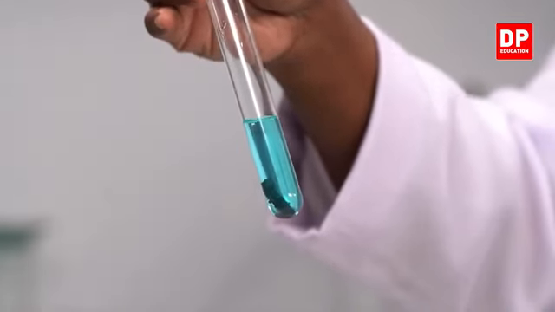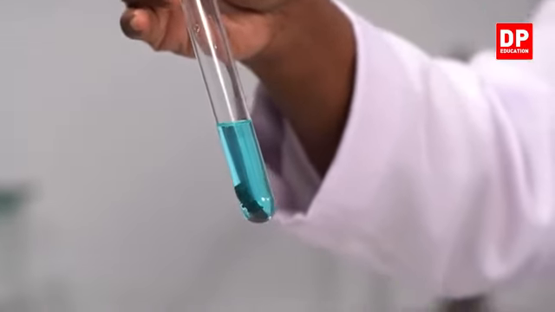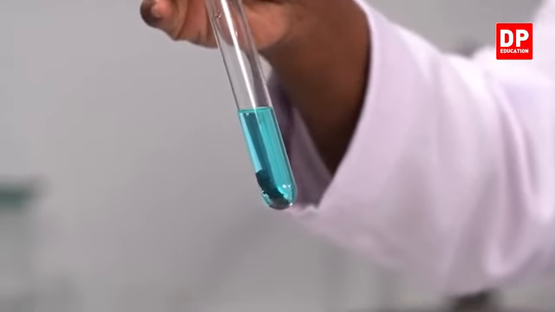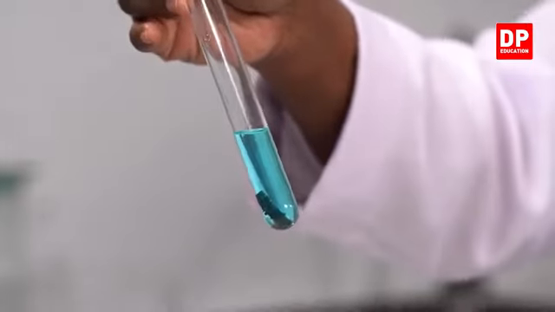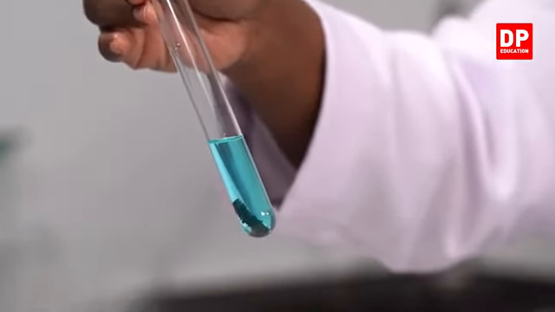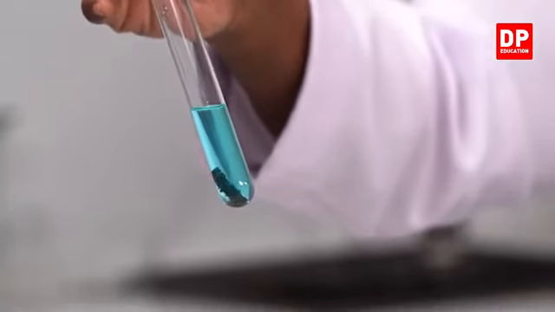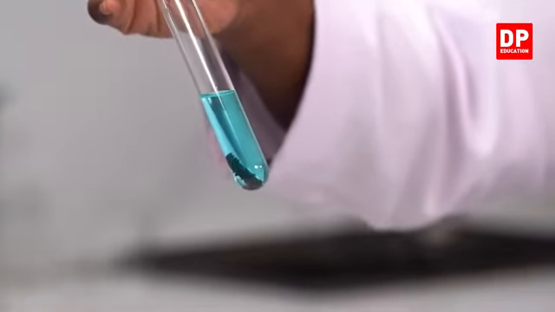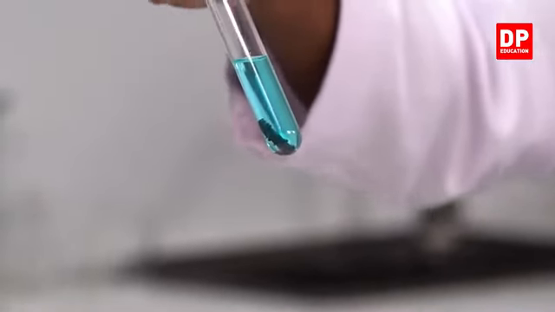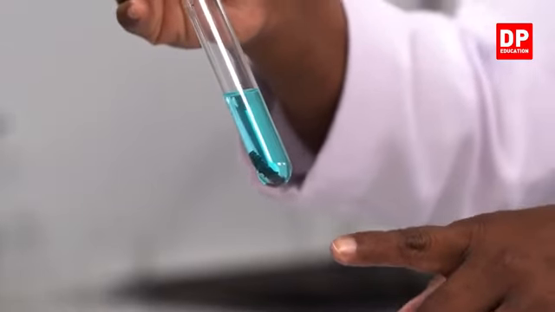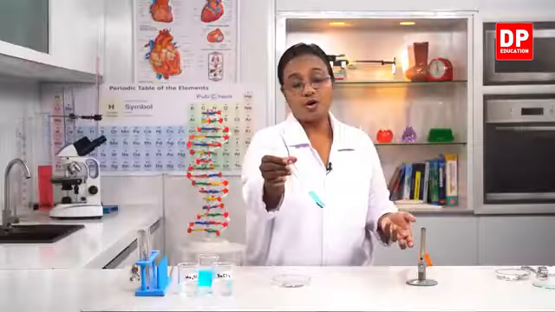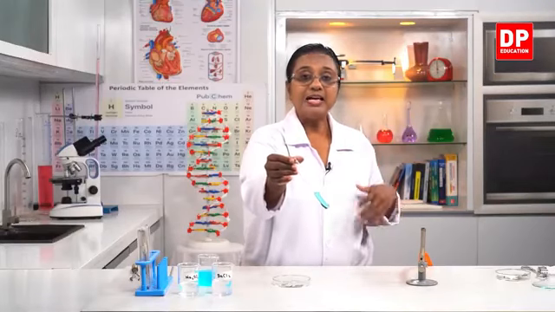Students, here you can see now the color of copper sulfate has decreased further. You all can remember it was more intense earlier. Now it has become a little bit lighter. If we keep it for a longer time, completely the color will disappear. That also you can observe, and also you can see there the reddish brown color substance. So that is copper.